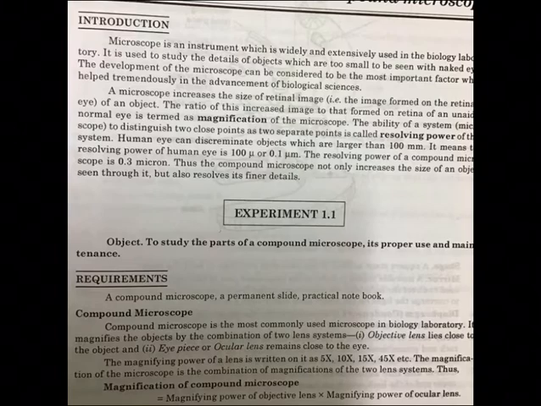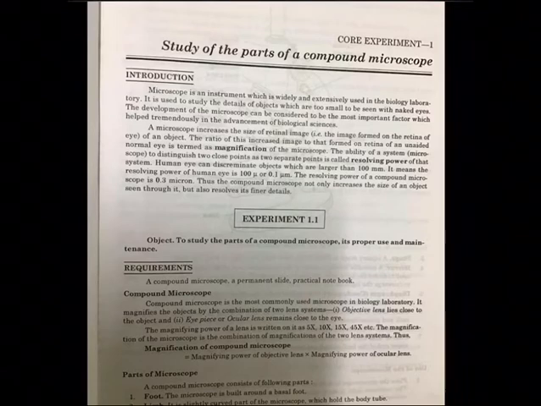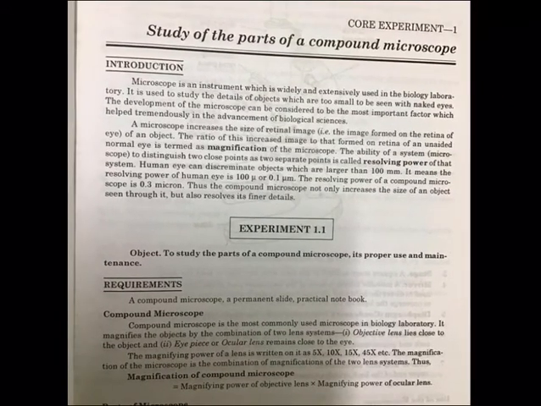Microscope is an instrument which is widely and extensively used in the biology laboratory. It is used to study the details of objects which are too small to be seen with the naked eye.